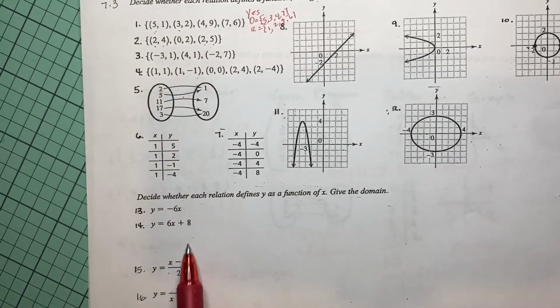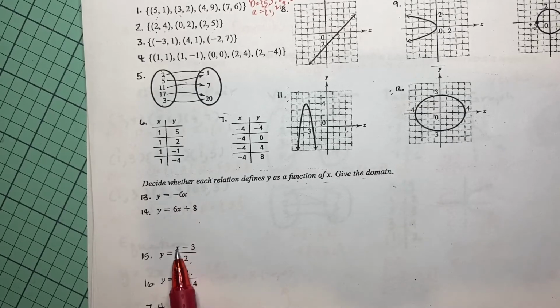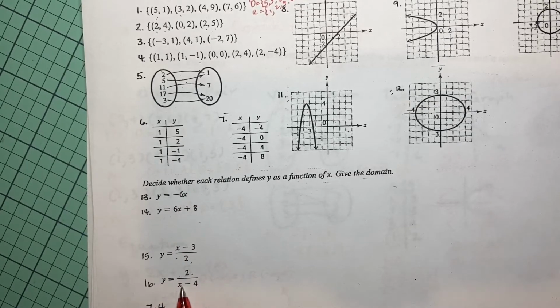And then these next 4, remember all of them are regular lines. All of these are just linear with negative infinity, infinity, except for this one. This one cannot be 4 because you see if you put a 4 in there, it would make it a 0.